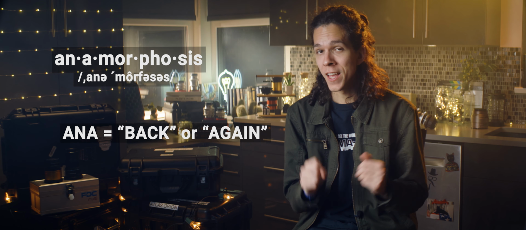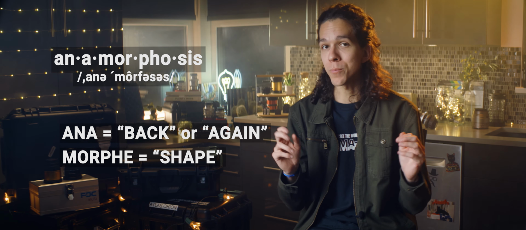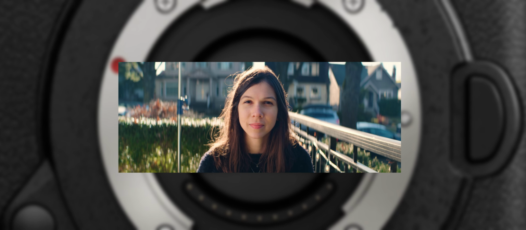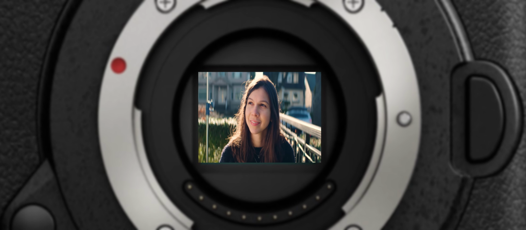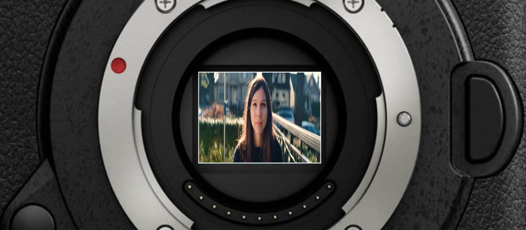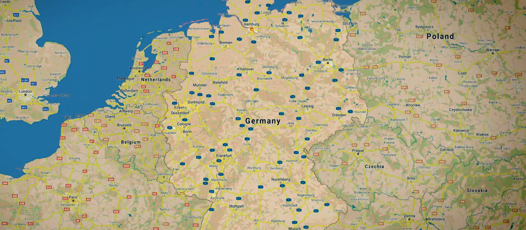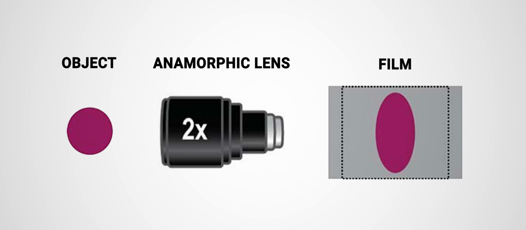The word anamorphosis comes from the Greek, and it means to reshape. In our case, we are reshaping the image from the real world into a squeezed version that lands inside the camera, either on film or the sensor. Patents don't go as far back as the Greek Empire though. The first patent for an anamorphic lens is from 1898 in Germany by Paul Rudolph, and it's about using cylindrical lenses to convert a circle into an ellipse. There were issues regarding the quality of the lenses at the time, and the project did not go forward.